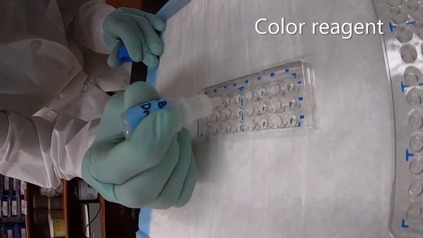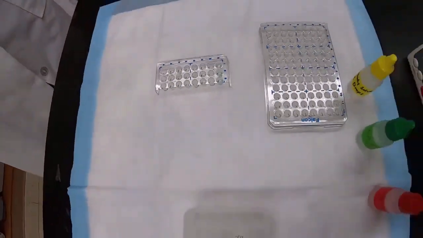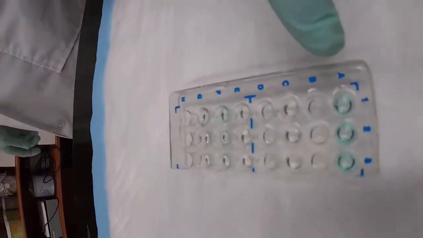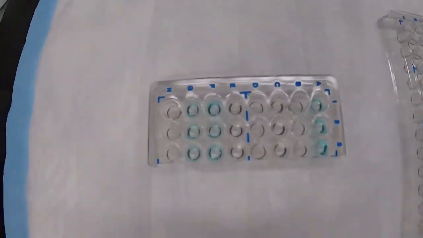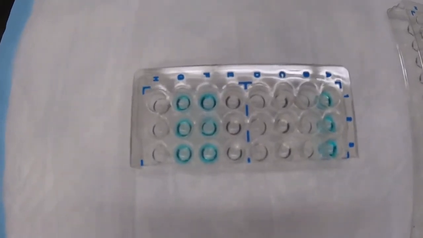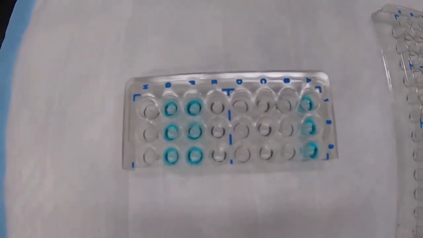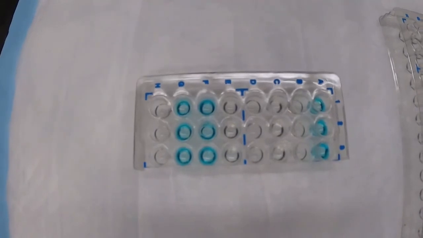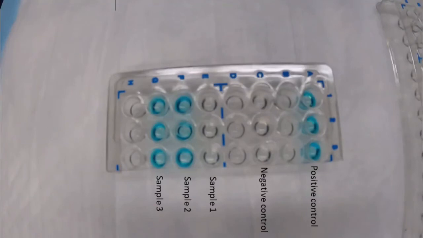The result will be a visible blue color in the wells positive for SARS-CoV-2. You can immediately see this color in the positive control and in 2 of the samples, but we will give the wells time to develop to see a stronger color. After a few minutes, it's easy to see that the positive control, sample 2, and sample 3 test positive for SARS-CoV-2, while the negative control and sample 1 are negative.